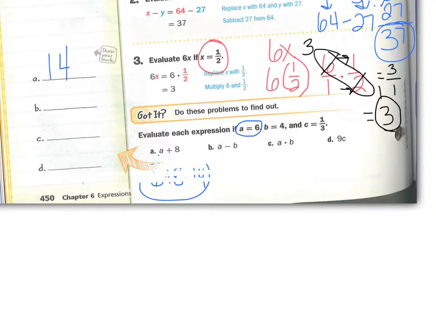Let's take a look now at letter B. B says A minus B. So we're going to look back at the problem, and we know again that A is 6, and the value of B given in the problem is 4. So we write 6 minus 4, which of course equals 2. So for B, you should have gotten 2.